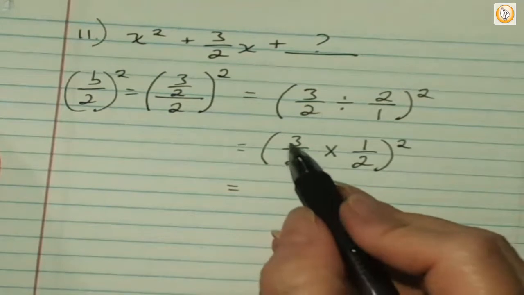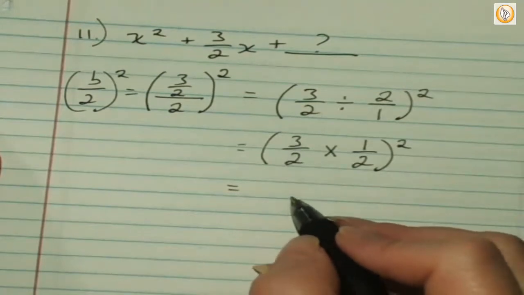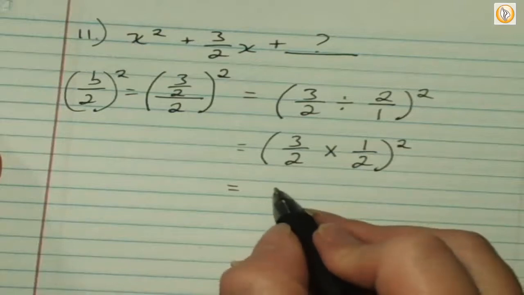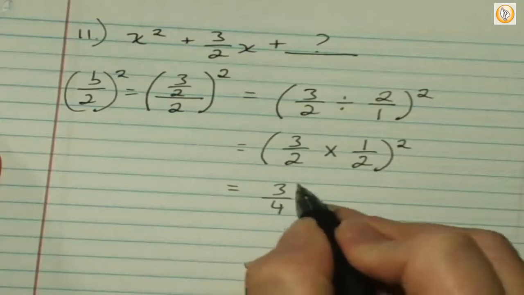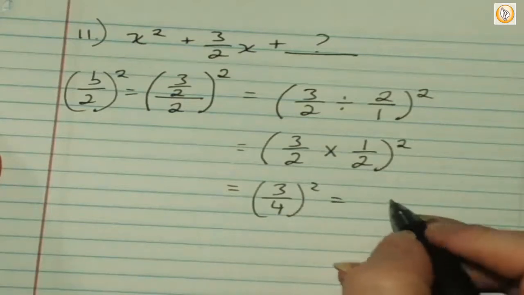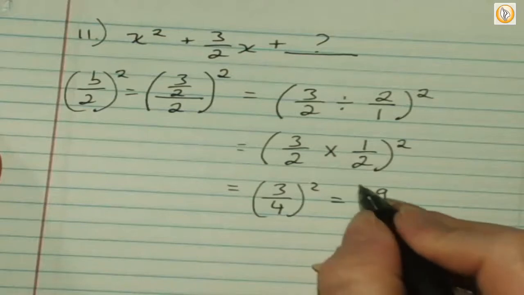So, okay. You're right. 3 over 4 squared equals 9 over 16. Perfect.